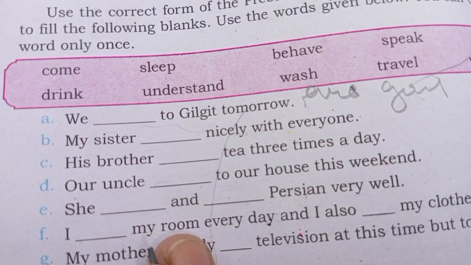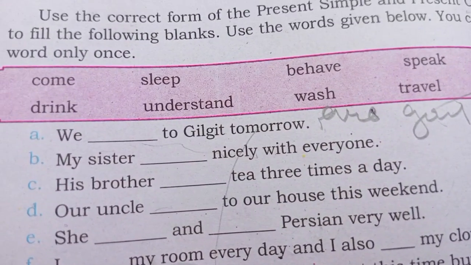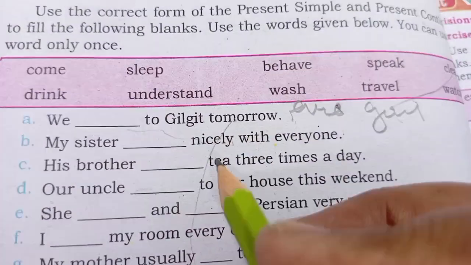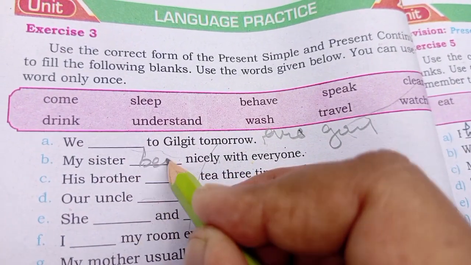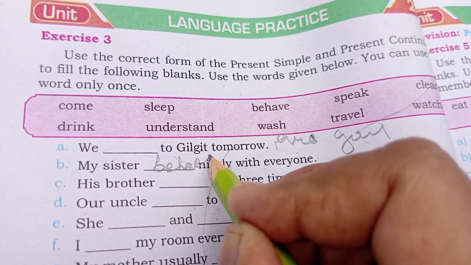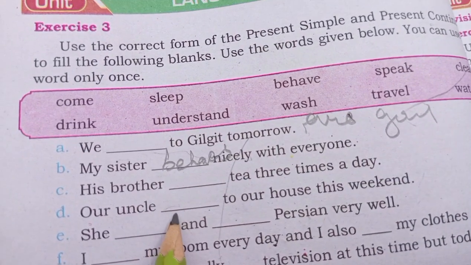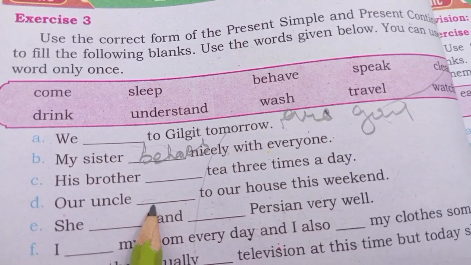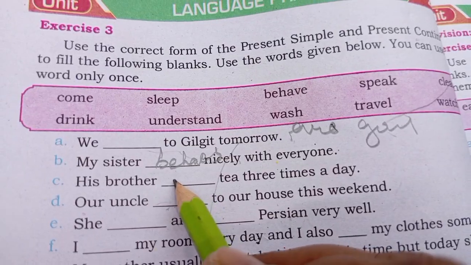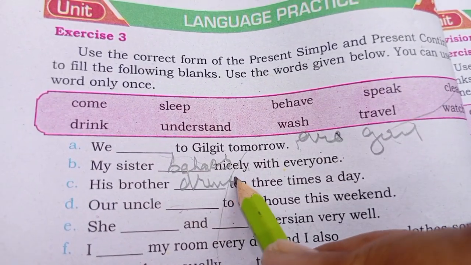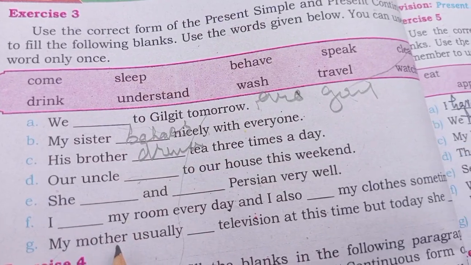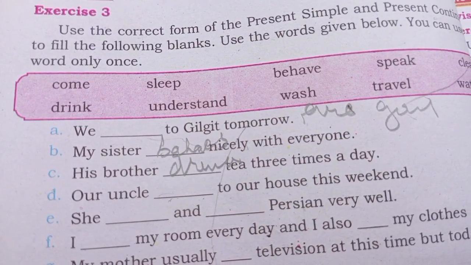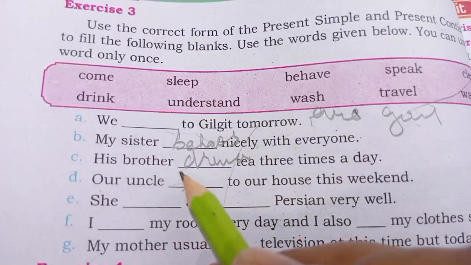My sister nicely with everyone, means my sister behaves. So you will write it here. What behave? My sister is singular, behaves. His brother drink tea 3 times a day. As his brother, singular form is there, so drinks. Our uncle to our house this weekend. Our uncle is coming to our house.